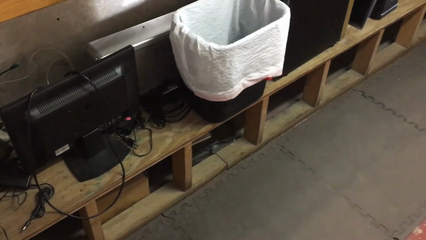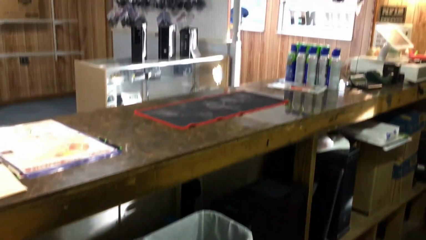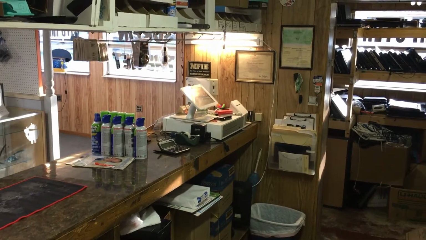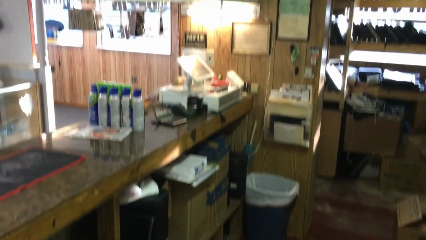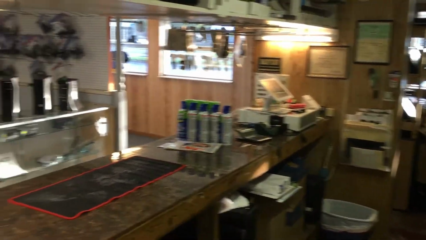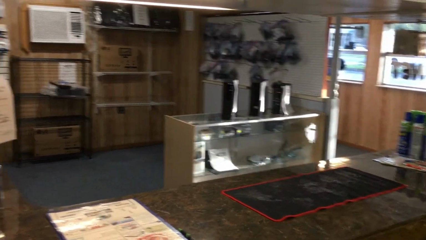And swing over here to the back side of the counter. Well, there we go. Back side of the counter. And then we're going to go into the tech room.